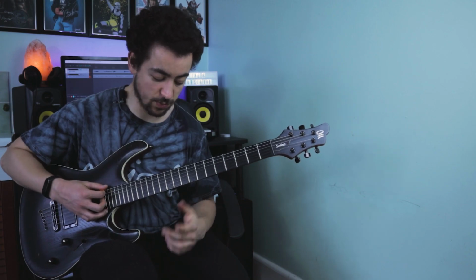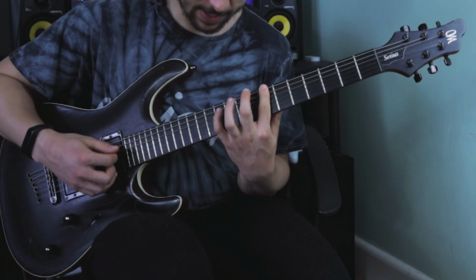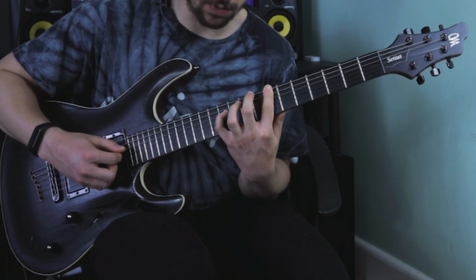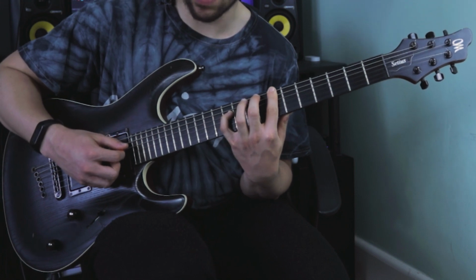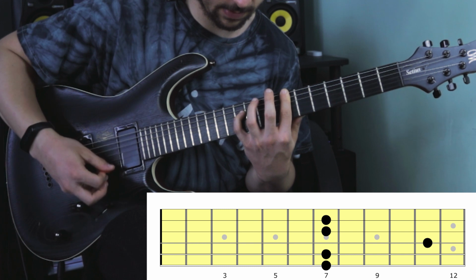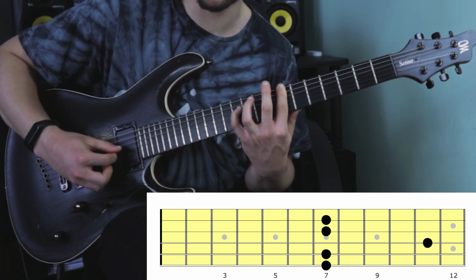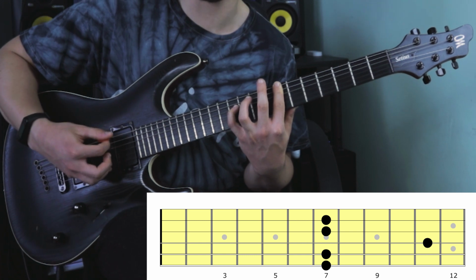Then I moved to the A power chord at the 7th fret. Now I put my little finger on the D string at the 11th fret, and I just barred the 7th fret with my index finger. So we get this 11th fret of the D string and 7th fret of the G string, which is C sharp to D.